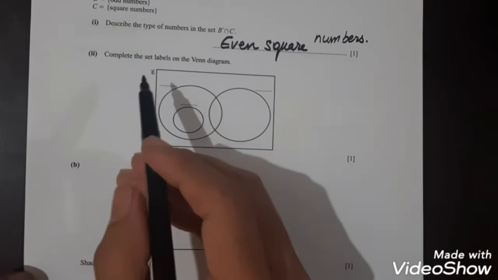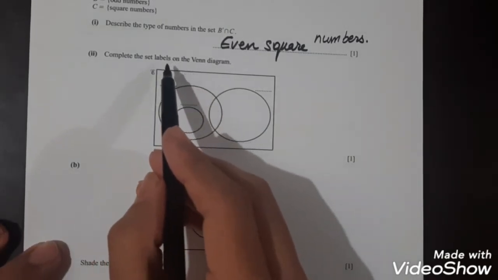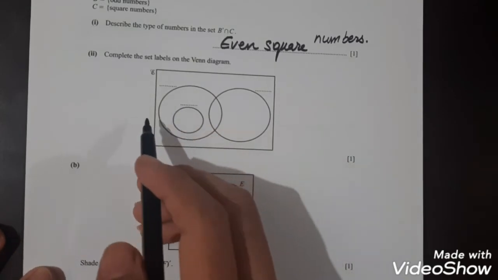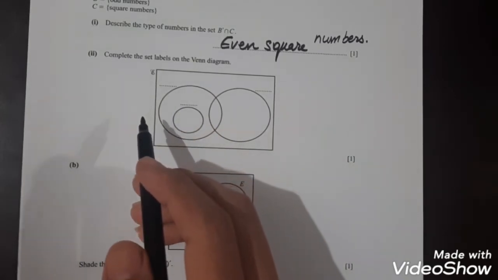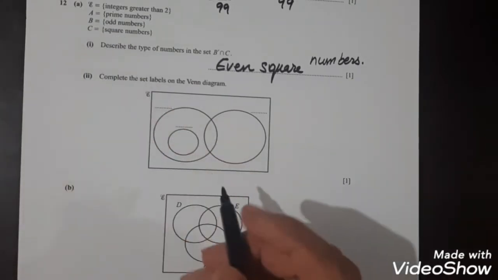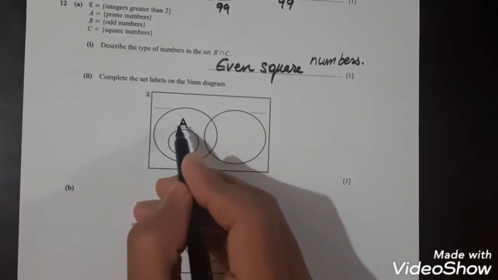Then part 2 states complete a set of labels on the Venn diagram. When A states prime numbers, A will be prime numbers.